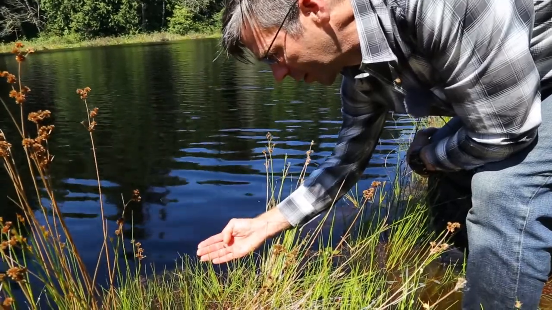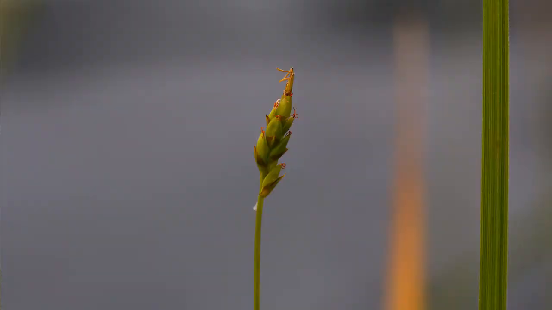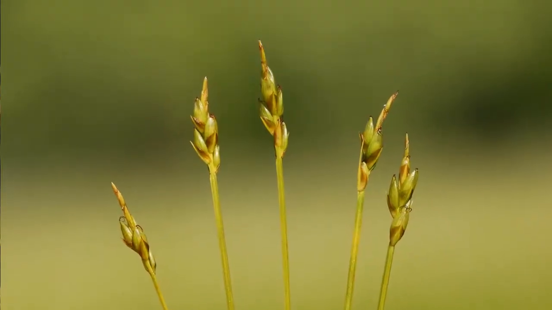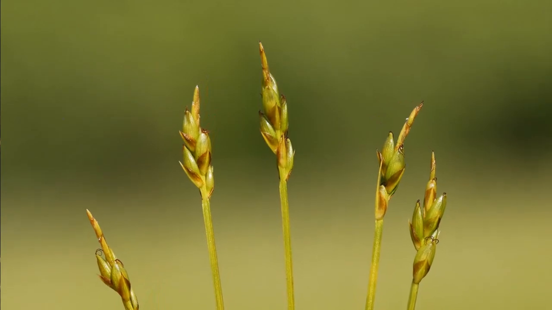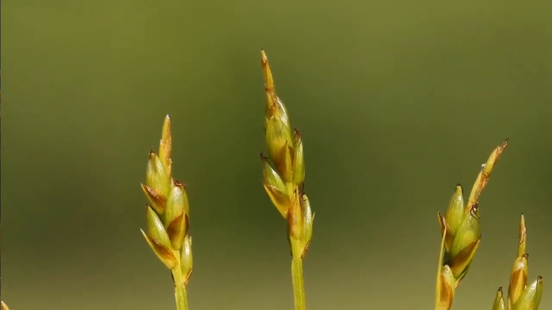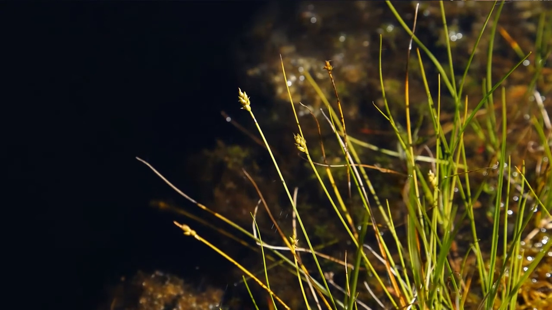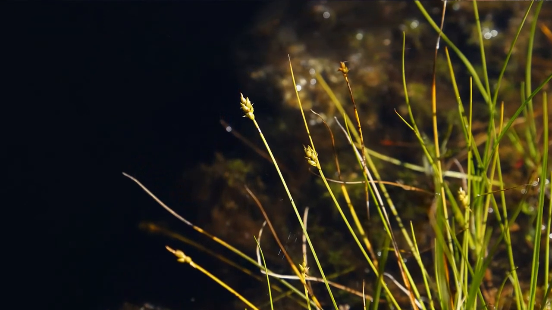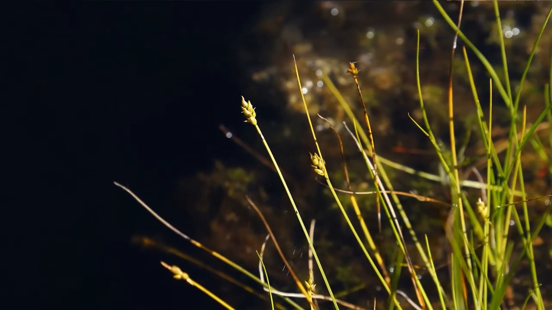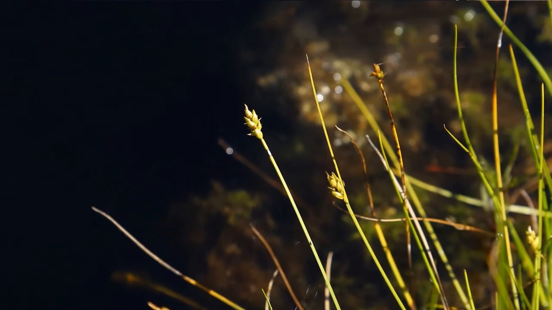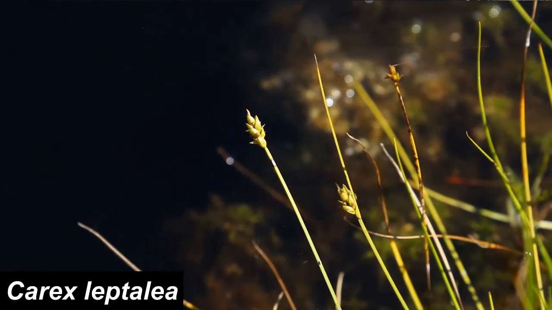This one has usually a terminal spikelet and just a few flowers. This spike just has about 10 flowers. At the very tip is the male flower, and then all the other ones are around the outside, or on the sides. So I think the small stature, terminal spike, and with a male flower at the end are all good features for the Carex leptalea.